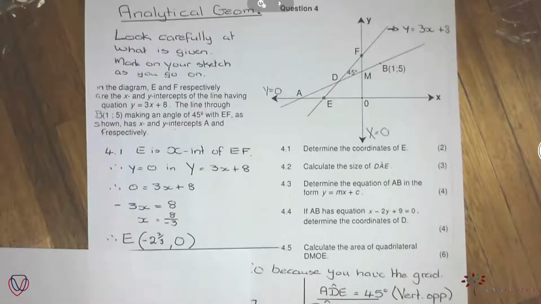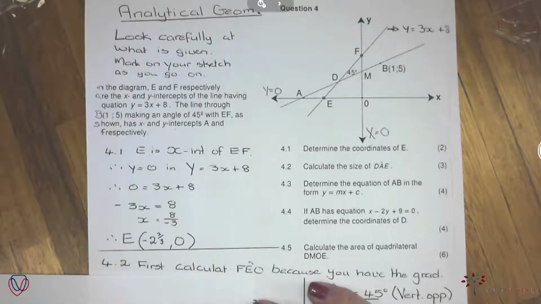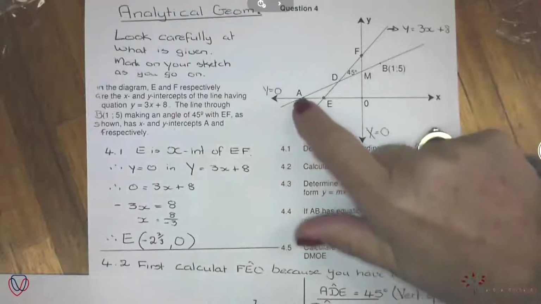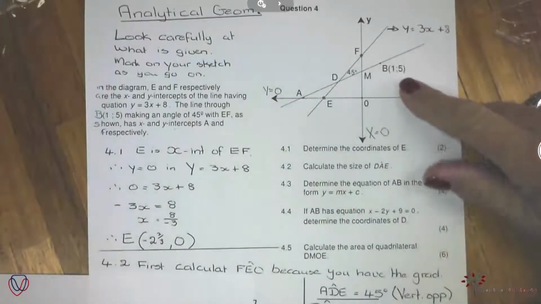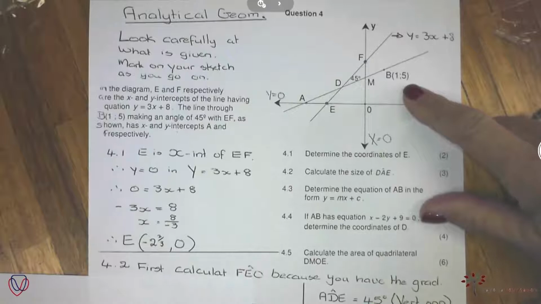Calculate the size of DAE. There's DAE, this one. People, the moment they want the size of an angle in analytical geometry, you work with the angle of inclination. Tan of the angle is equal to the gradient of the line. Tan of the angle is equal to the gradient of the line. But now I've got a problem. I do not have the equation of that line. I do not have the gradient. I only have 1 point.